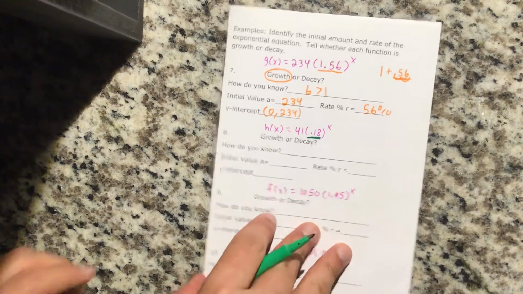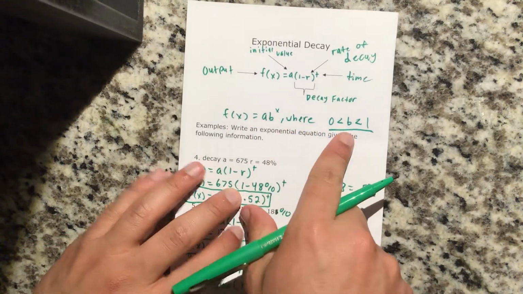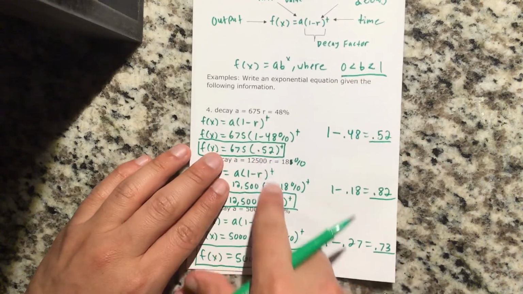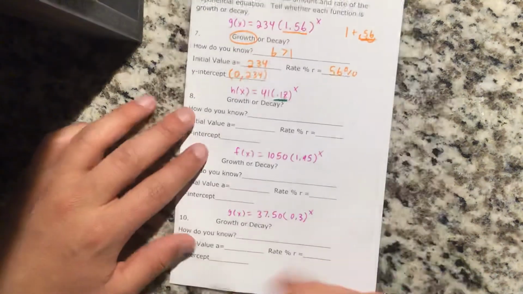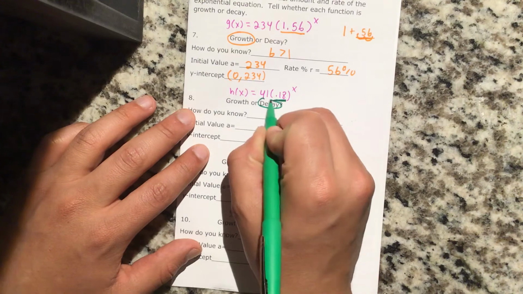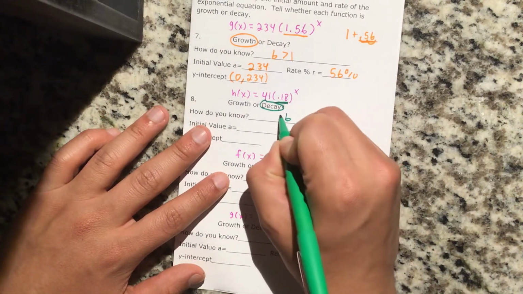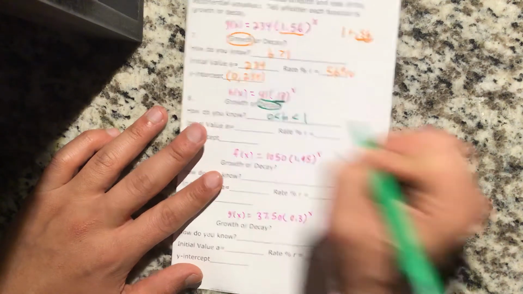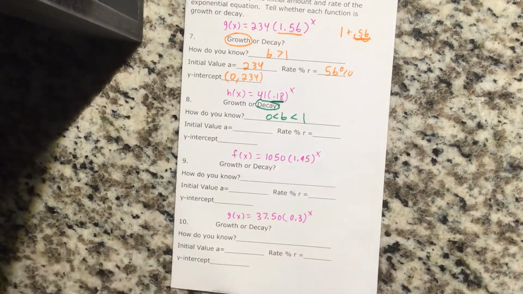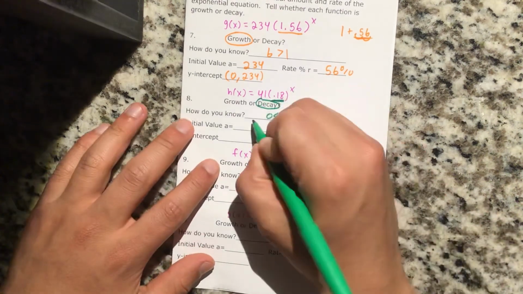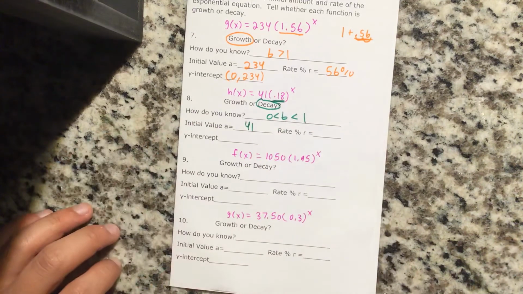So that means it's going to be a decay, right? Because it's in between 0 and 1. It's just a decimal. Okay? So this is a decay. How do I know that? Because b is in between 0 and 1, it's greater than 0, less than 1, okay? That's it. Initial value, that's the number in front of the parentheses, in this case, 41, okay?